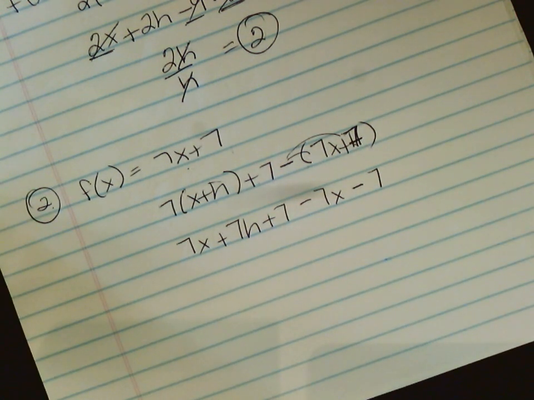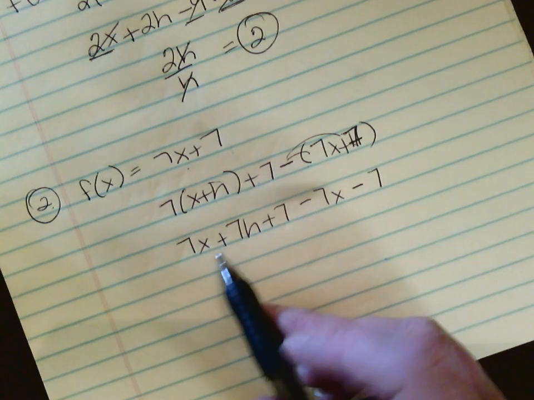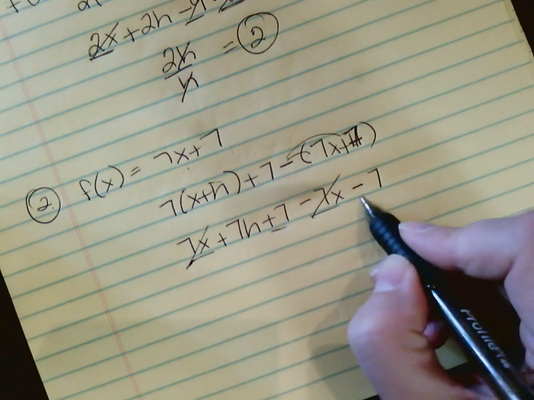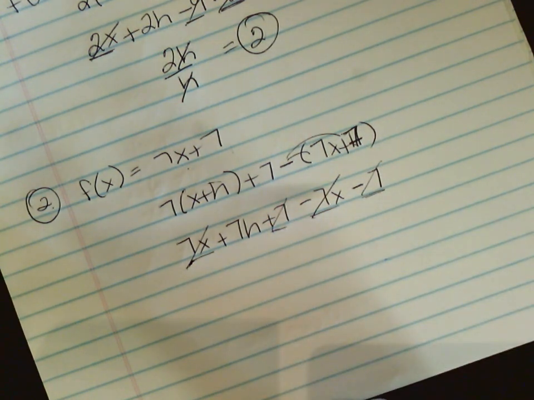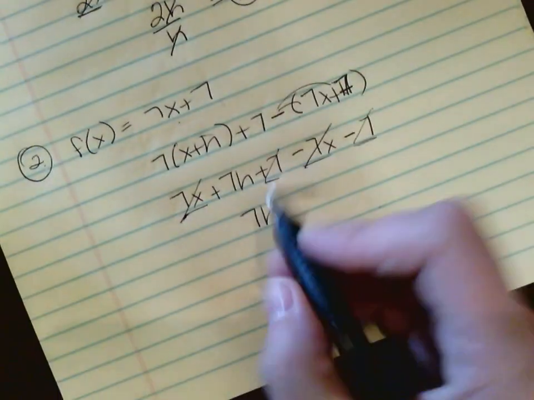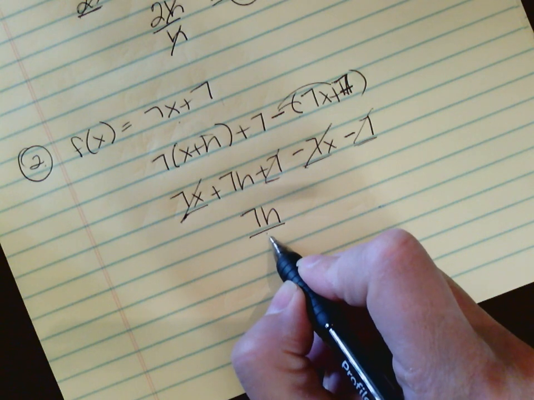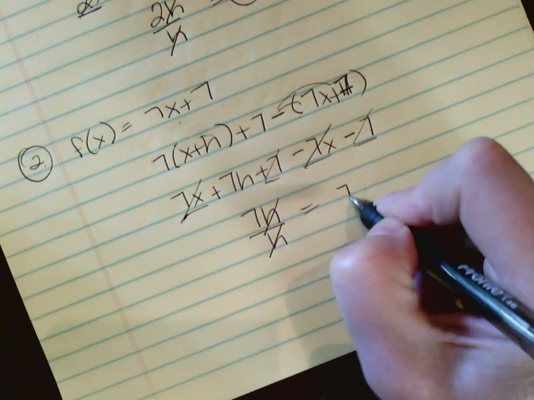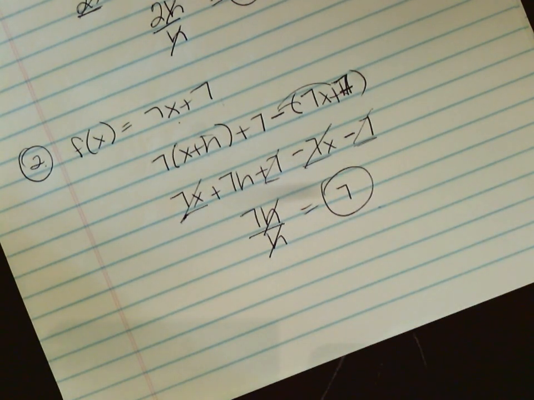So, once again, when you clean this up, look what is left. The 7x minus 7x cancels. The positive 7 and the negative 7, when you put those together, they cancel each other out. So, all I'm left with is the 7h. So when I put it over the denominator, and the denominator is always just h, the h's cancel out, so your answer is 7. Number 3, this is where these start to get a little messier.